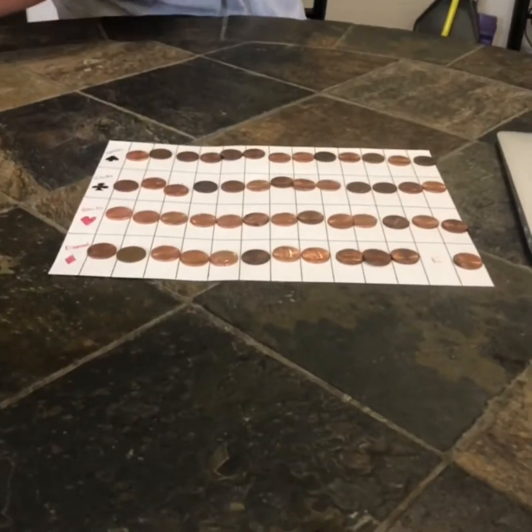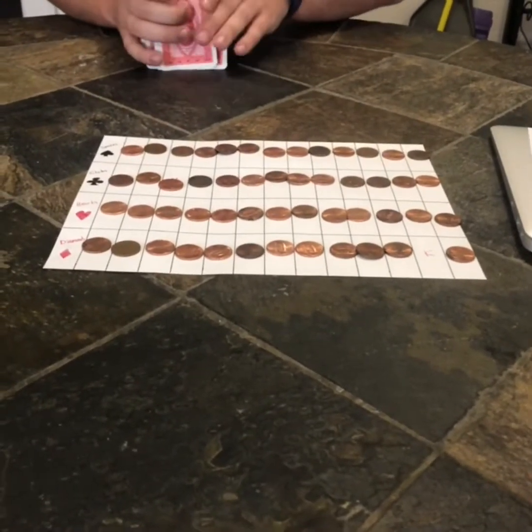All right, Miss Franklin, count up your cards. See who won. See who's got the most. So when we counted up our cards, I had 32. Miss Franklin had 20. So I won our game. That's going to be all we're going to do for today.